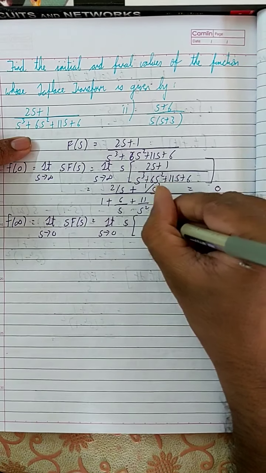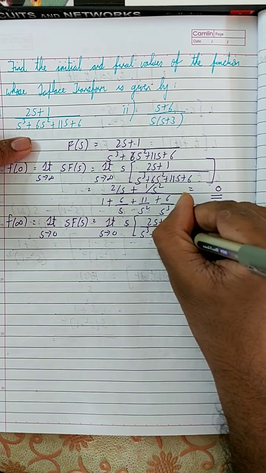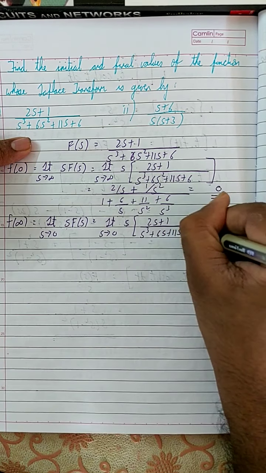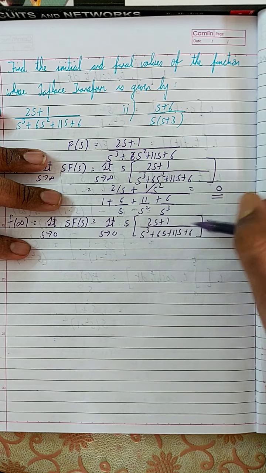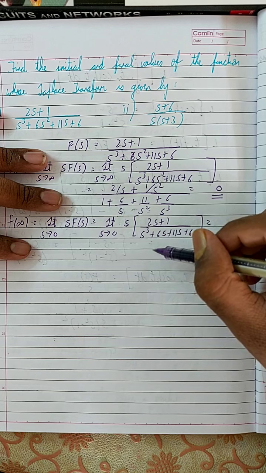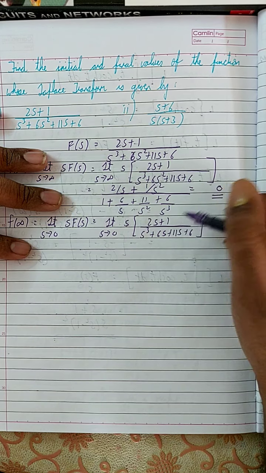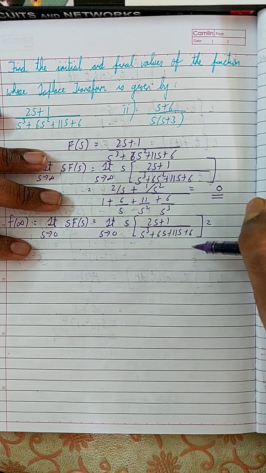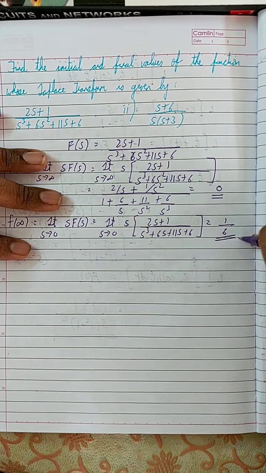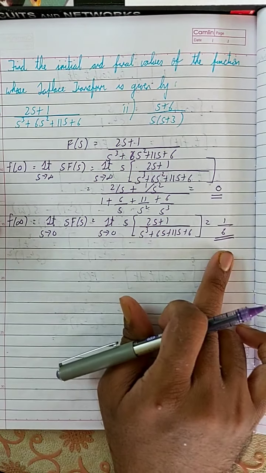F of s is 2s plus 1 by s cube plus 6s square plus 11s plus 6, and you will get 0 plus 1 by 0 plus 0 plus 0 plus 6, which means you will get 1 by 6. So the final value is 1 by 6.